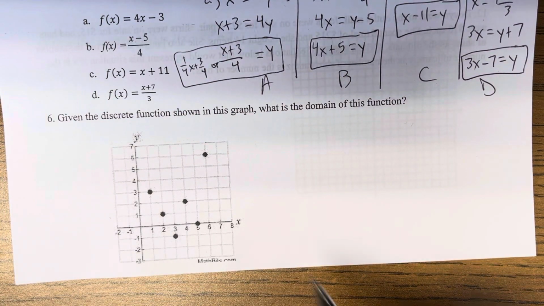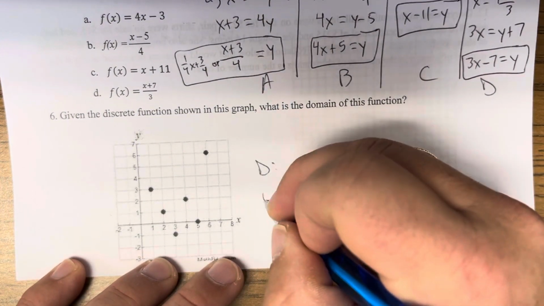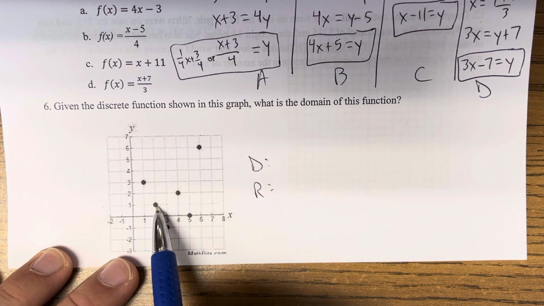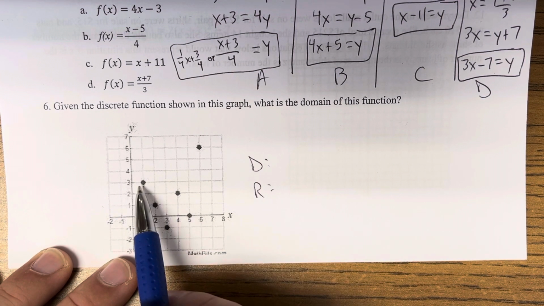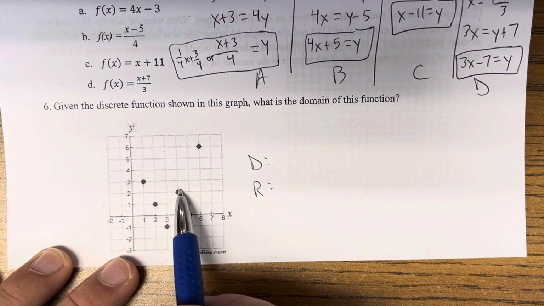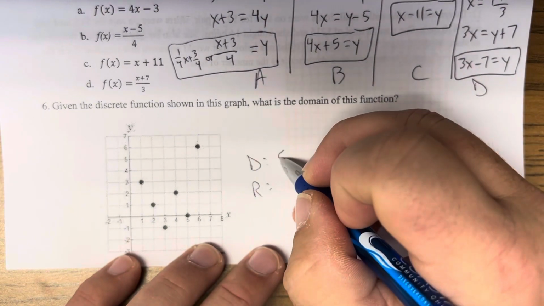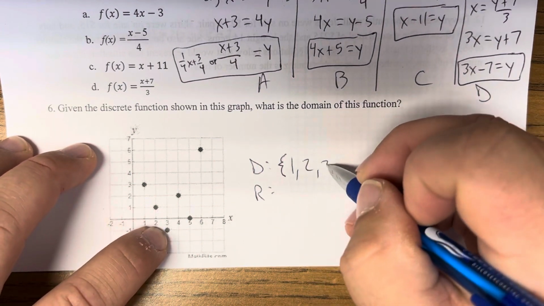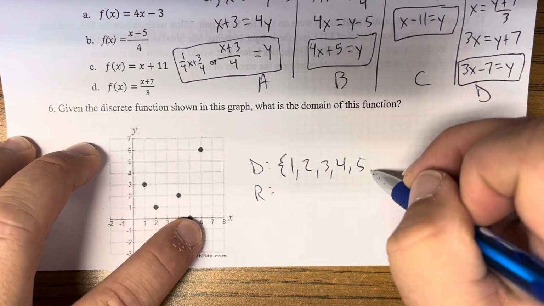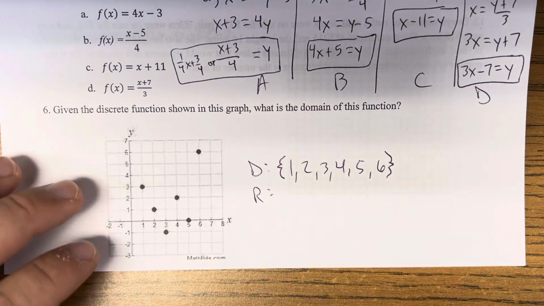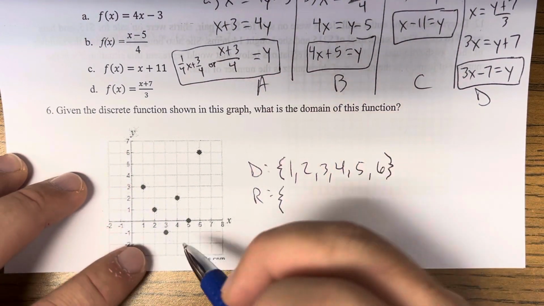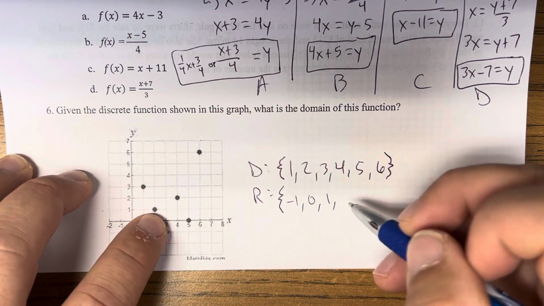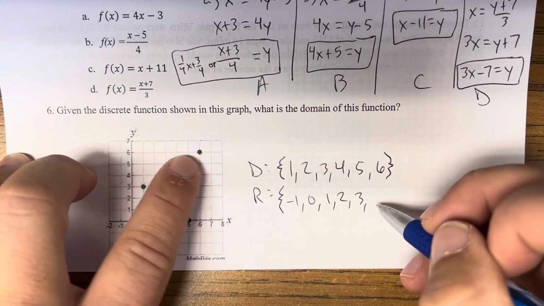Given the discrete function shown in the graph, what is the domain and range? For this one, since it's discrete, it doesn't contain all the points in between these coordinates. So don't connect the dots. It's just going to be this, then this, then this, then this. We're just going to list all the values. For my x's, my domain, we're going to go left to right: 1, 2, 3, 4, 5, and 6. For my range, we'll do the same thing, going bottom to top. My bottom point is negative 1, and then 0, 1, 2, 3, and then all the way up to 6.